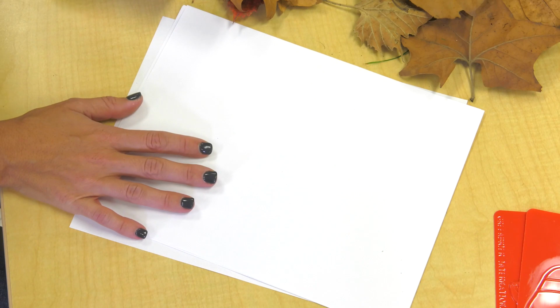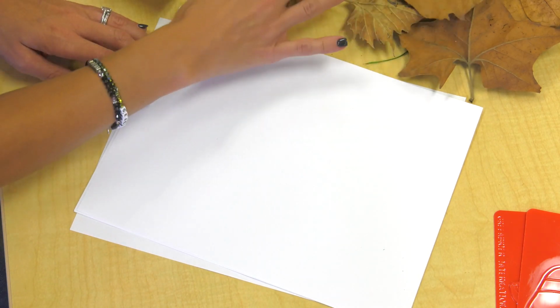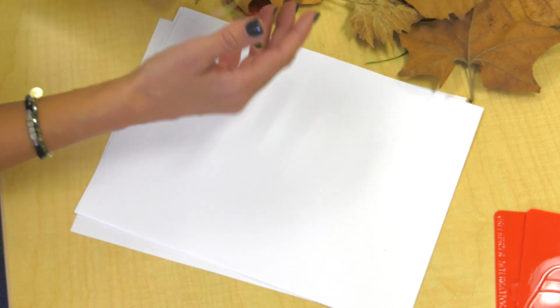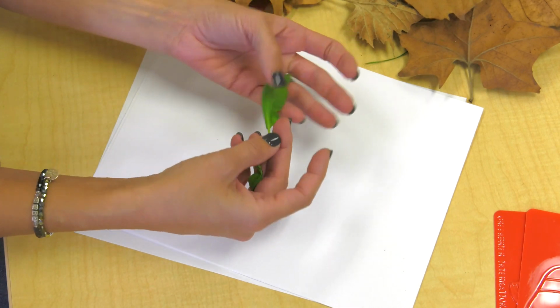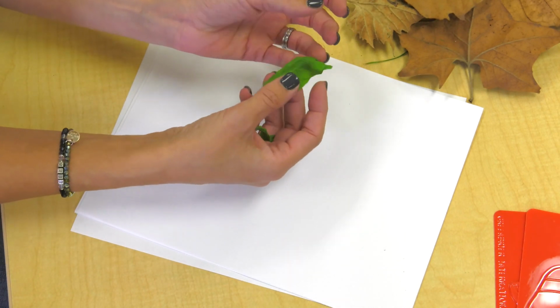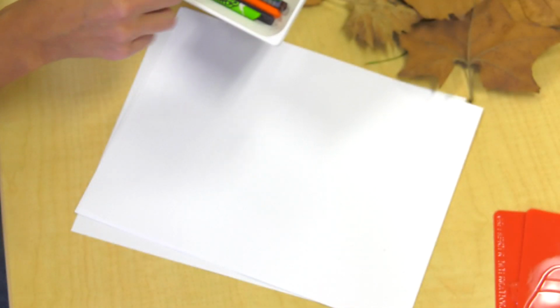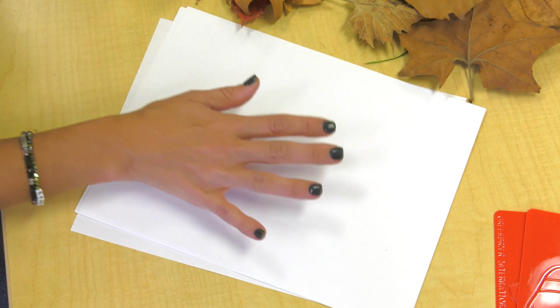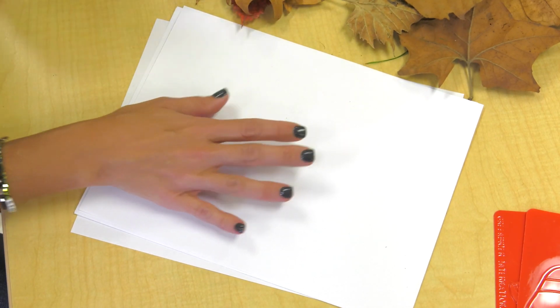To make your leaf rubbing collage, you're going to need to collect some dry leaves. You don't want to collect leaves that are fresh like this, because it will be really hard to do a rubbing when they're not yet dry. And then you'll also need some crayons, and we're going to peel the paper off of them to make it easier, and some plain paper is all you need.